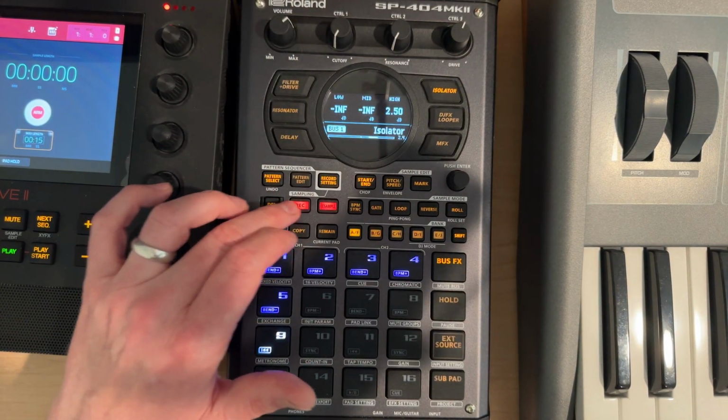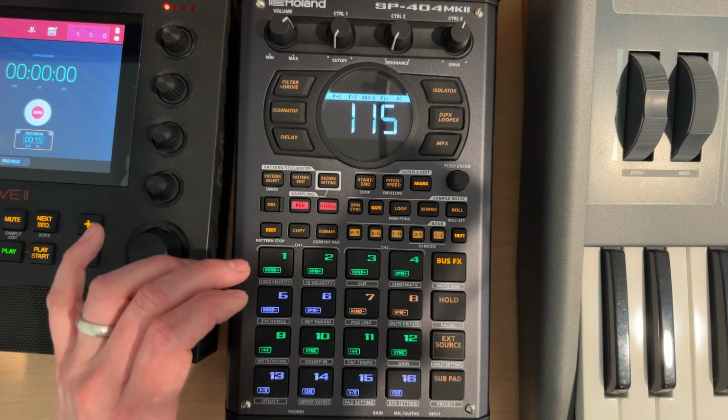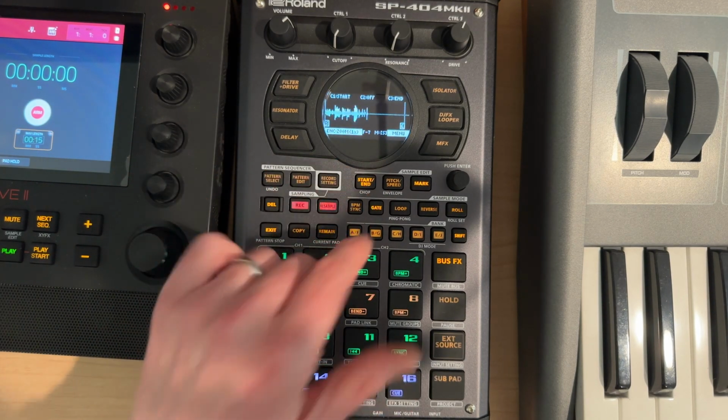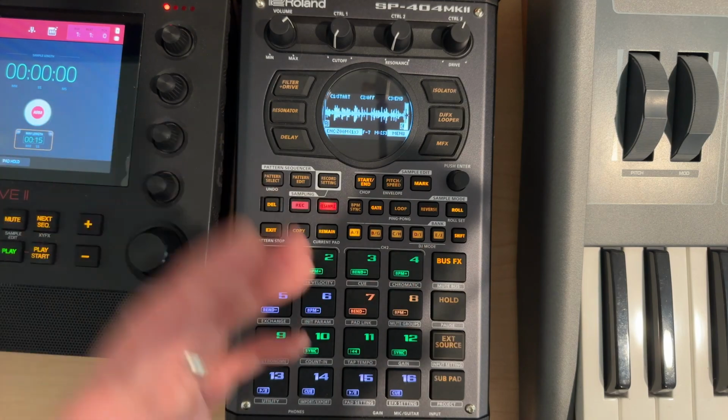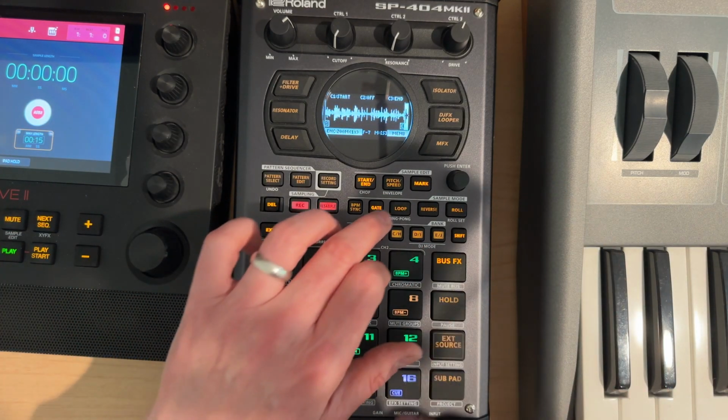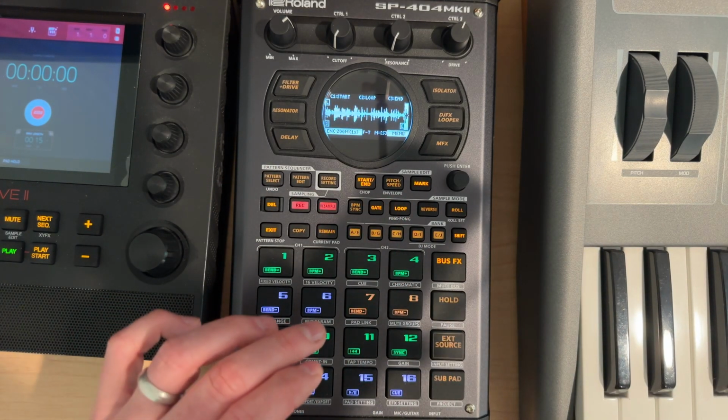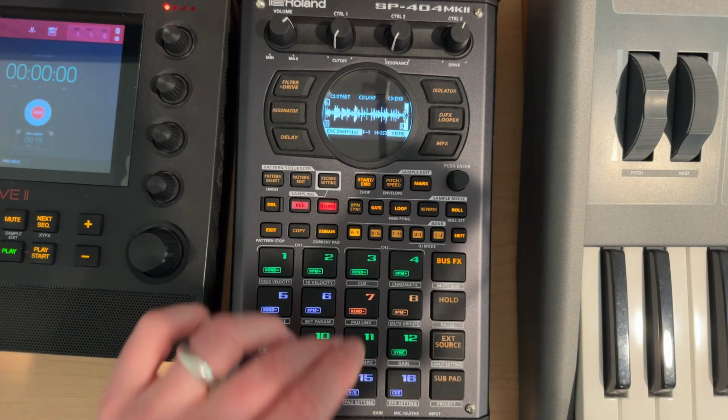Actually, let's turn the effect on now. All right, we looped over. Let's try. There we go. We got the end snap, so it's pulled in before that loop point. I don't know why I didn't do it last time. I thought I had it turned on, but maybe I double tapped it.